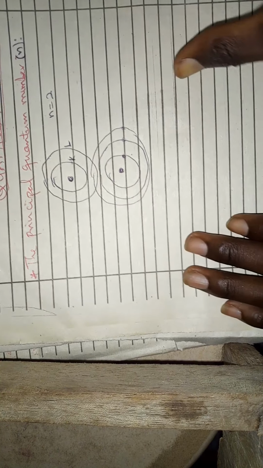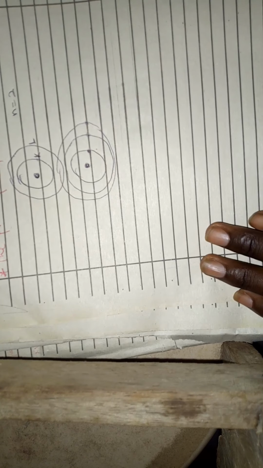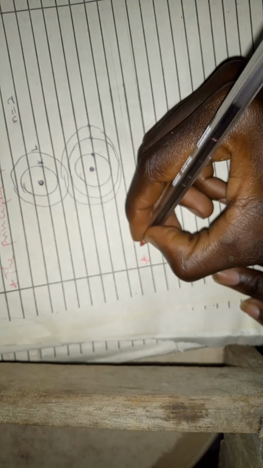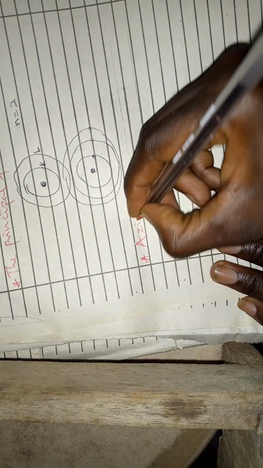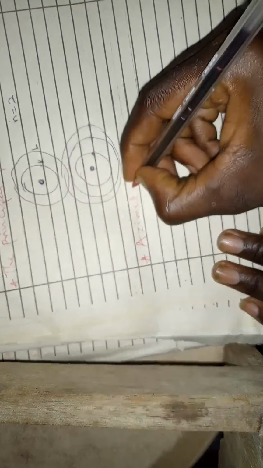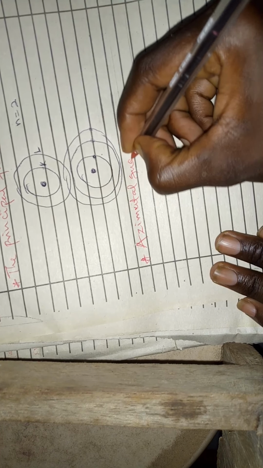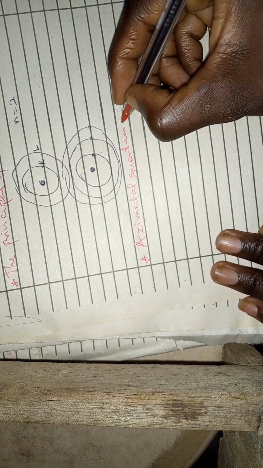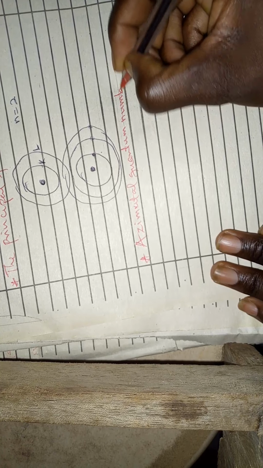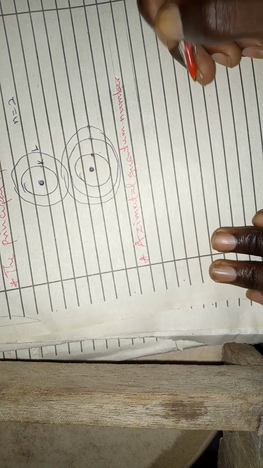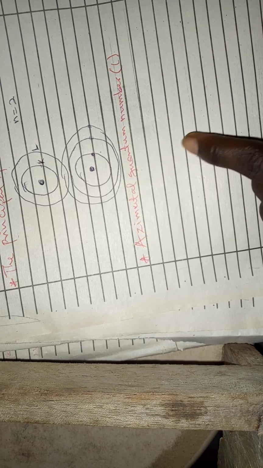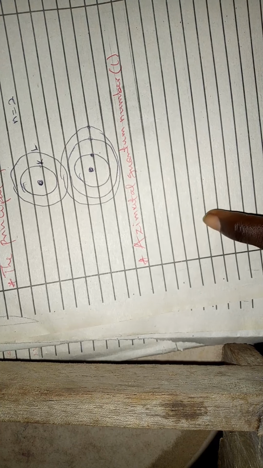Okay, so let's take another type of quantum number. The next one is the azimuthal quantum number. This azimuthal quantum number is normally represented as small l.